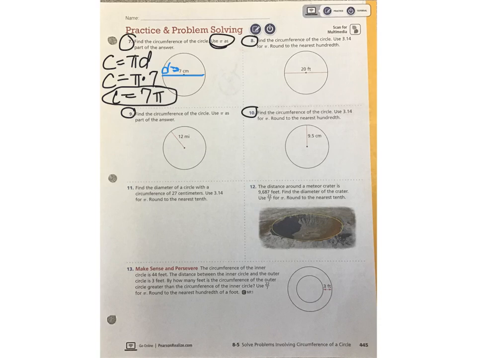Number 8, find the circumference of the circle. But this time we're going to use 3.14 for pi. Round to the nearest hundredth. Okay, so it does tell me how to put my answer. Again, they have given me a diameter, a distance all the way across. That equals 20 feet. So my circumference is going to be equal to pi, which I'm going to substitute in the 3.14, times the diameter, which is 20. Calculate that and come back and check your answer.